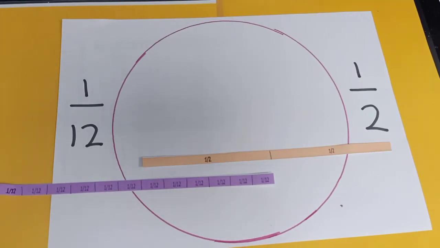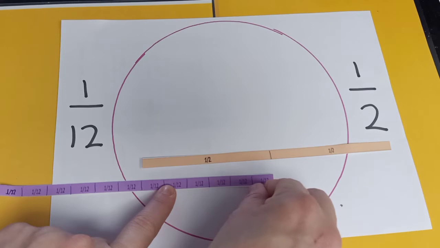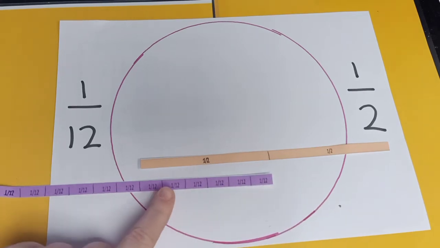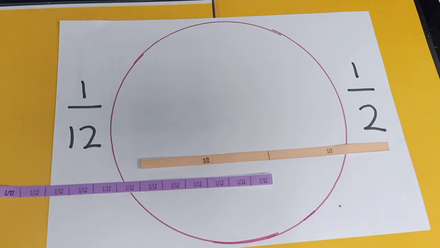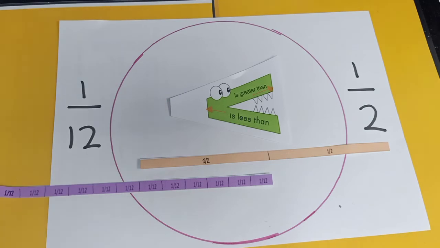Okay, let's look at one more example here. You have 1/12, which is just this much of the whole rectangle, one little 12th like that, compared to 1/2, half of the whole rectangle. So it should be pretty obvious which shape is larger. And you would put your greater than sign towards 1/2 and your less than sign pointed towards 1/12, like that.